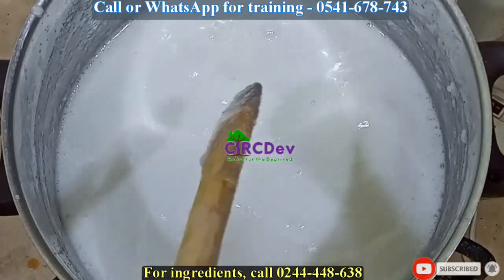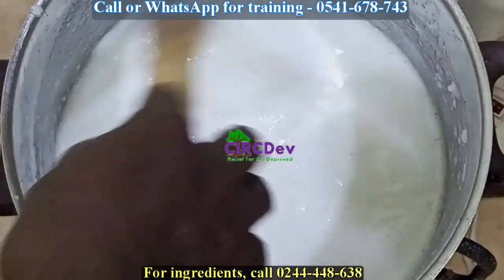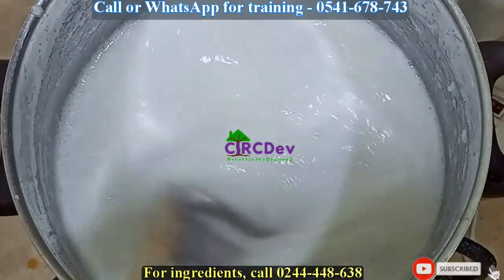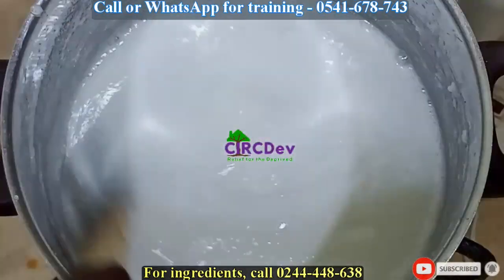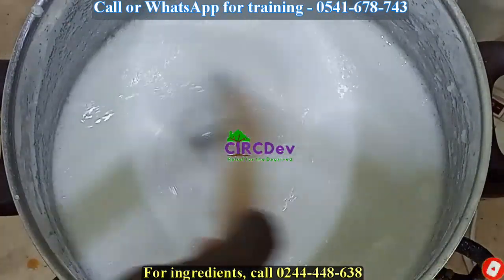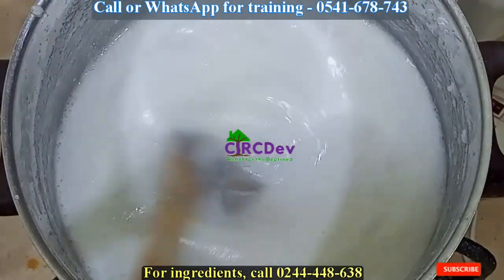So at this time, as it's boiling like this, you can be sprinkling some of the alcohol to reduce the foam so that you see how clear it has become.